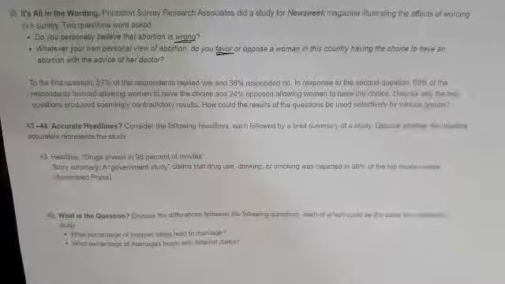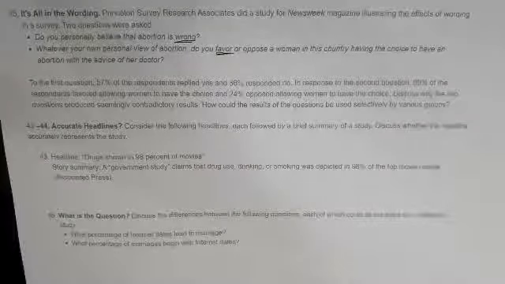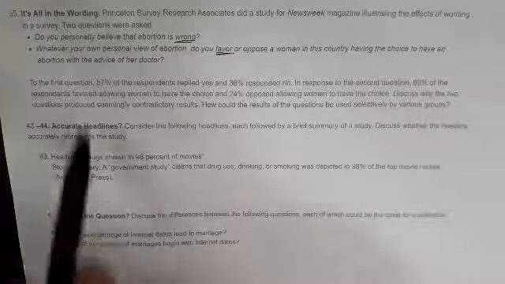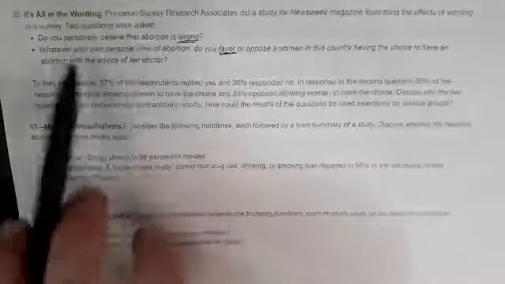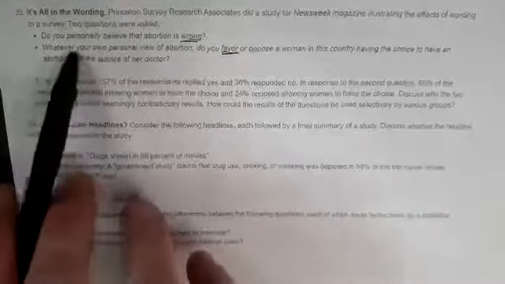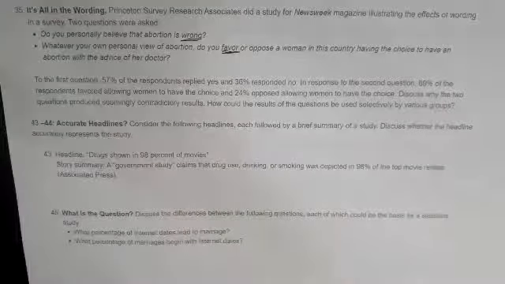Discuss why the two questions produce seemingly contradictory results. Okay. And how could the results of the questions be used selectively by various groups? So I kind of talked about that, but if I was opposing abortion, I would probably ask it the first way, right? If I was pro women's rights, I would probably ask it the second way, basically, right?